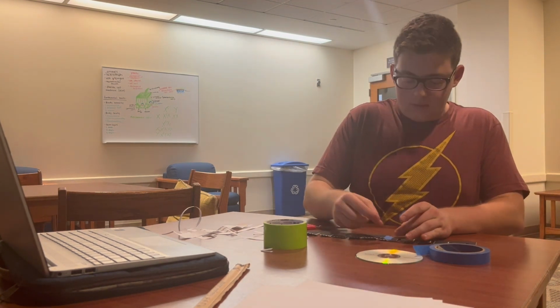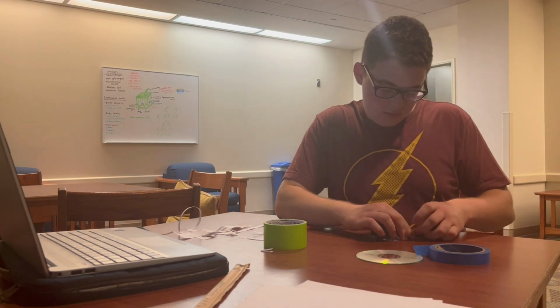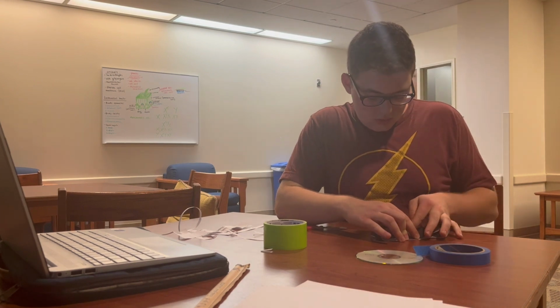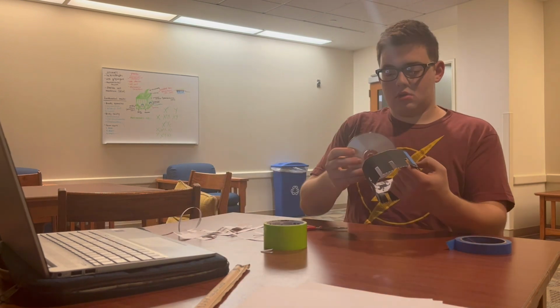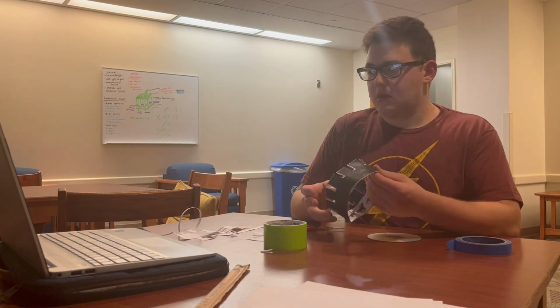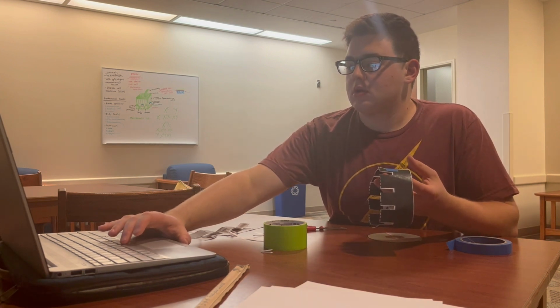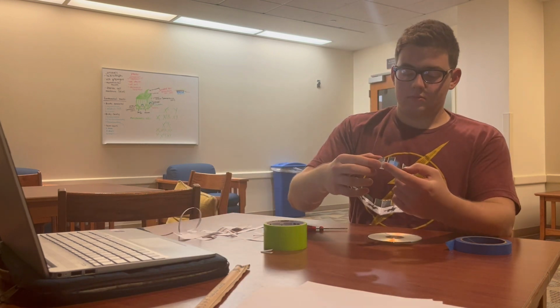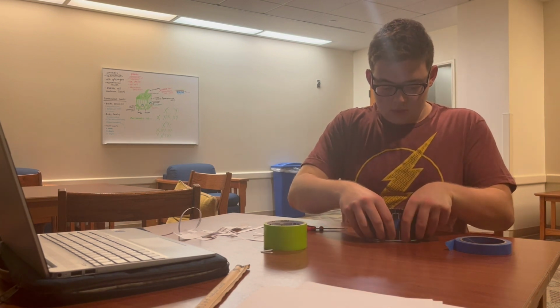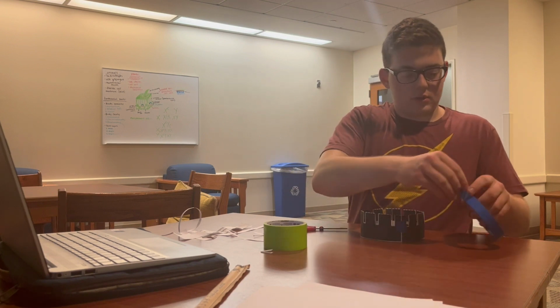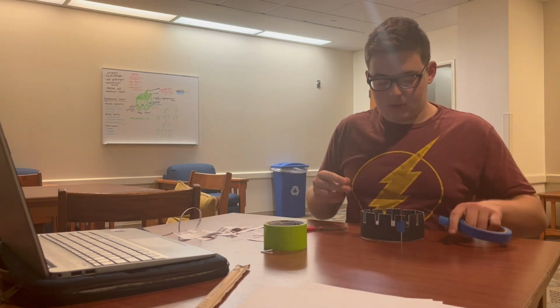Now we're going to connect this together so that we can build in the length of the circle. And the final part is to take it off.